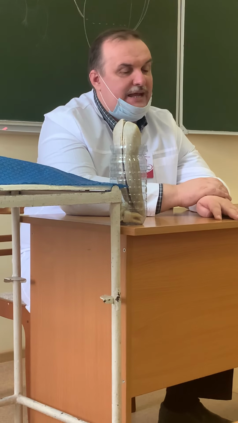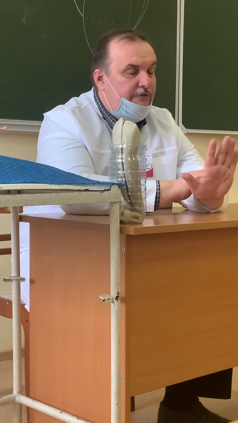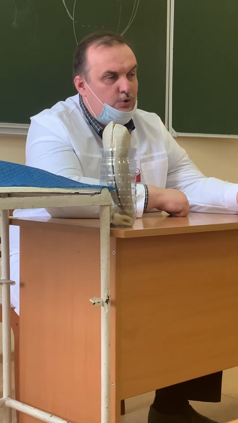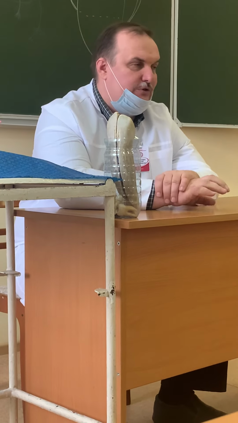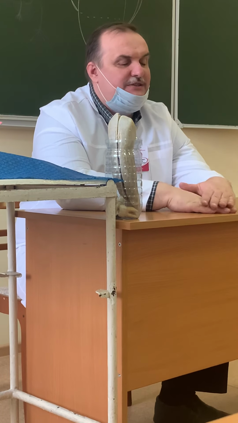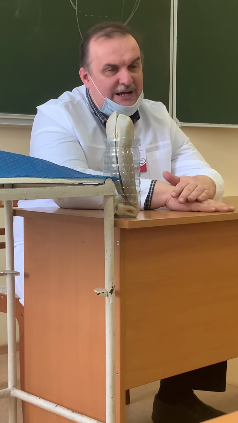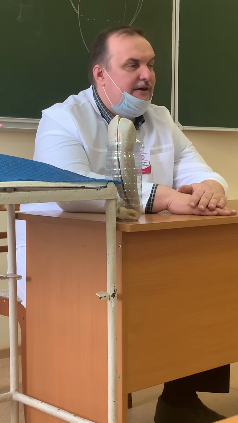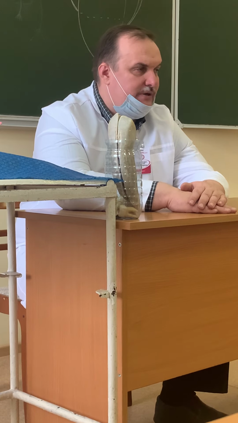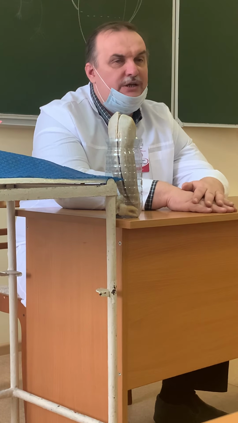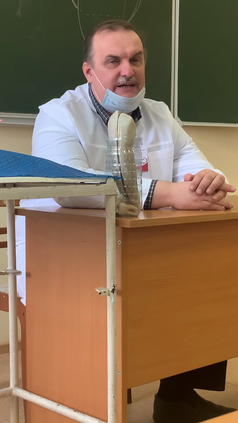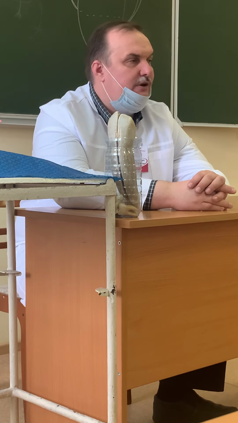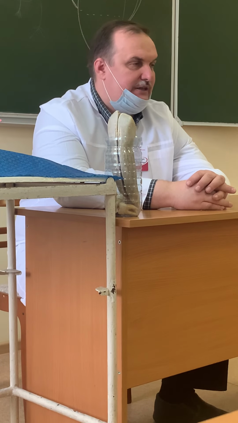Next, at the level of the 5th thoracic, where the left main bronchus is attached to the esophagus, we also have a constriction. The next is where the esophagus passes through the diaphragm, the diaphragmatic constriction, at the level of the 10th thoracic vertebra. The last is where the esophagus inserts into the stomach, the cardiac constriction, at the level of the 11th thoracic vertebra.